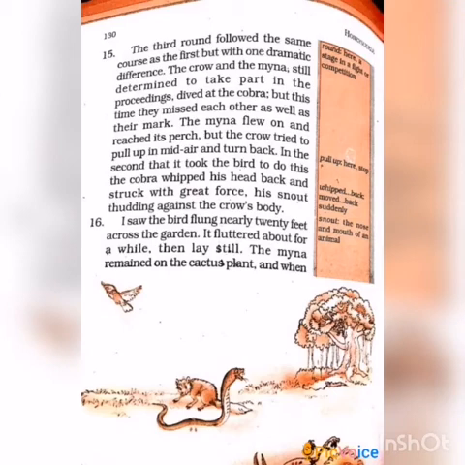Point number 16. I saw a bird flung nearly 20 feet across the garden. It fluttered about a while, then lay still. The myna remained at the cactus plant. So now a bird was flung nearly 20 feet across the garden. It fluttered a while, then lay still, while the myna remained at the cactus plant. Now who was moved? The crow was moved, but still the myna was sitting on the tree. So we have come to the end of the story. What happened at the end you can see on the next page.